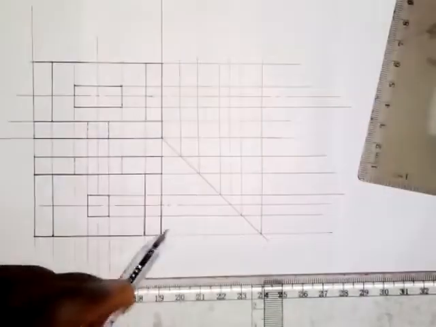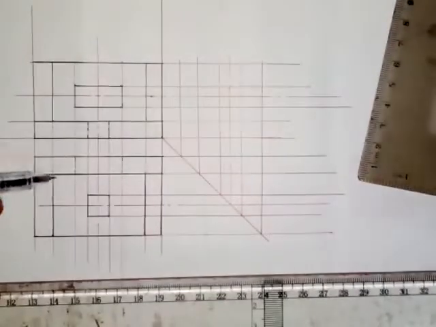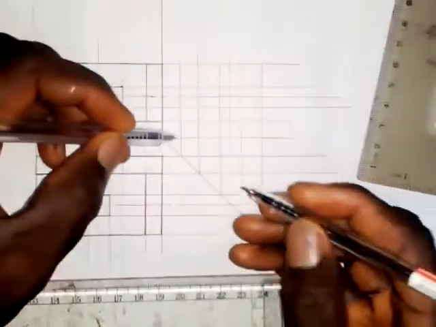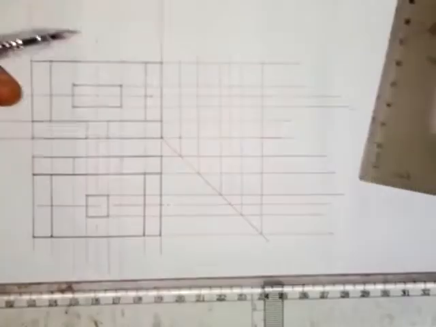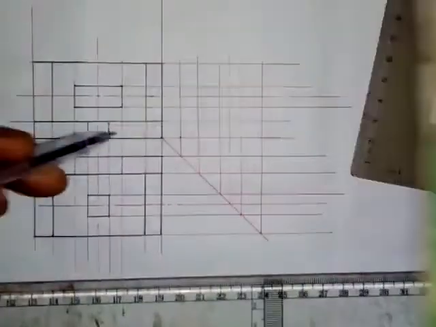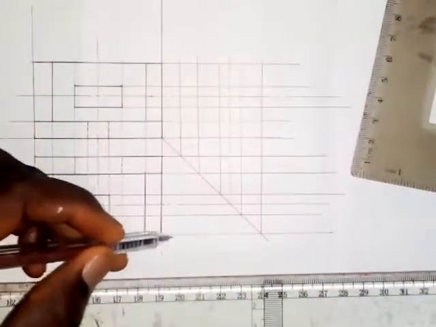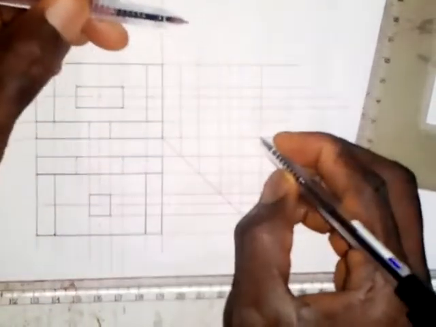So if I follow it from this point, this is the first point. Let me show you the first one, which is here, this point. Then this point: all I need to do is follow this one like this and go up on this line. So this is the end.